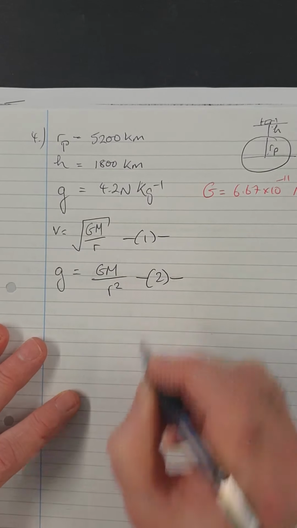I'm going to rearrange equation 2 slightly because I notice these two are pretty similar. If I multiply both sides by r, I get g times r is equal to GM over r, which is what this term is. I'm going to make that equation 3, and I can substitute 3 into 1, and that gives me v is equal to the square root of gr. Now I just have to substitute for the numbers. I have to remember that r is equal to 5,200 plus 1,800, so that's 7,000 kilometers.